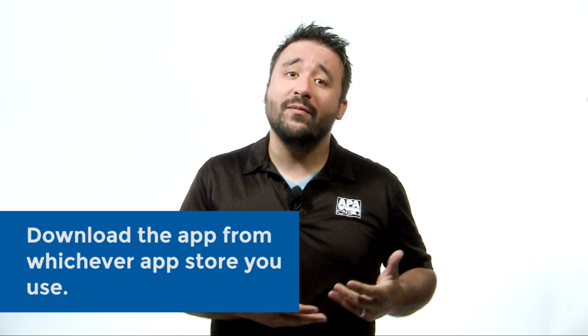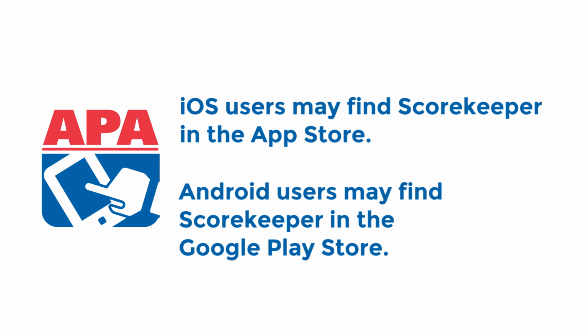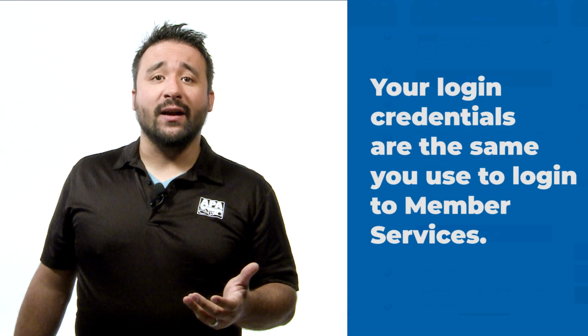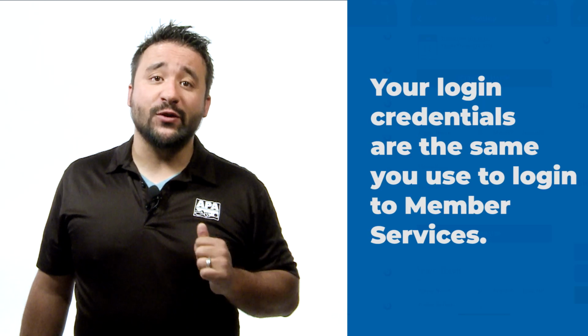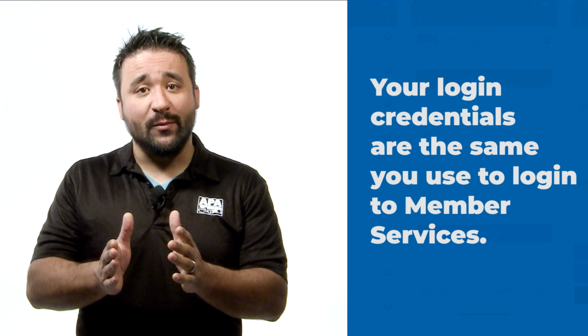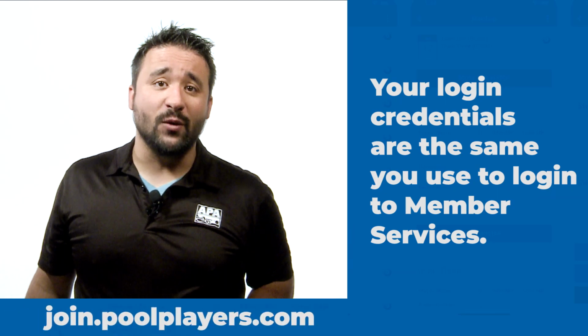Before we get going with teaching you how to use the app, number one will be to actually download the app from the app store that you use. Once you've downloaded the app, let's go ahead and open it. We'll get started. Now that you've downloaded the app, you'll need to log in. Your login credentials will be the same credentials you use to log into member services. Now, if you don't have a member services account, you are going to need one. Use the link below to go ahead and claim yours.